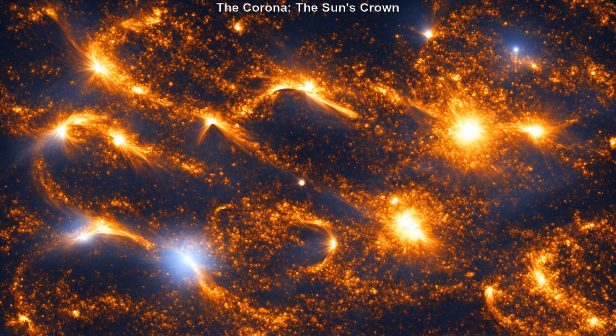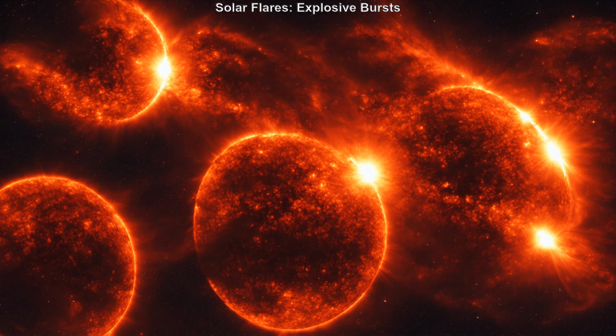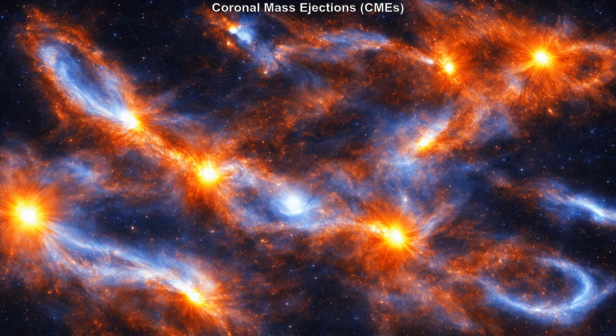The corona is the Sun's outermost layer, a tenuous, extremely hot atmosphere extending millions of kilometers into space. Its temperature can reach millions of degrees Celsius. Solar flares are sudden, violent releases of energy from the Sun's surface, often associated with sunspots. They emit radiation across the electromagnetic spectrum.